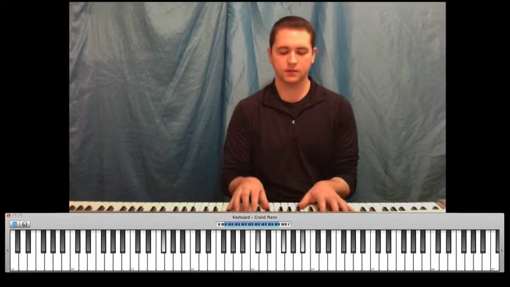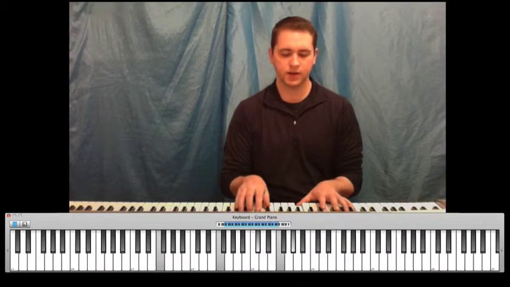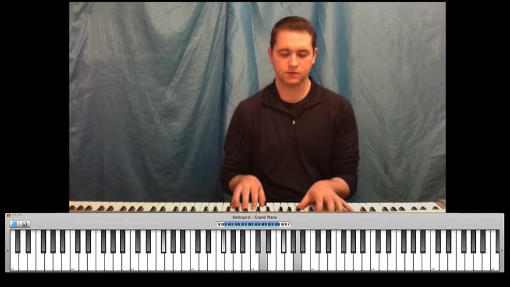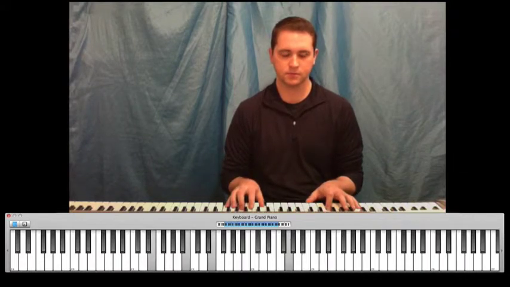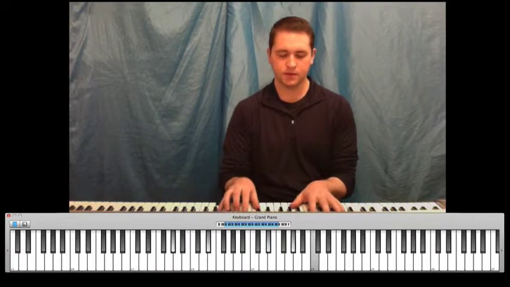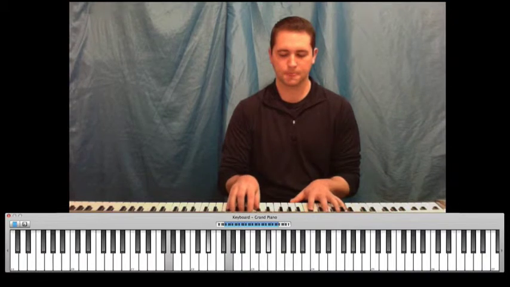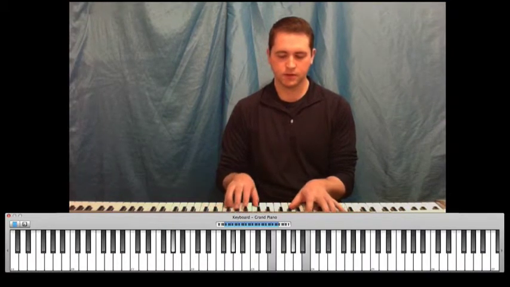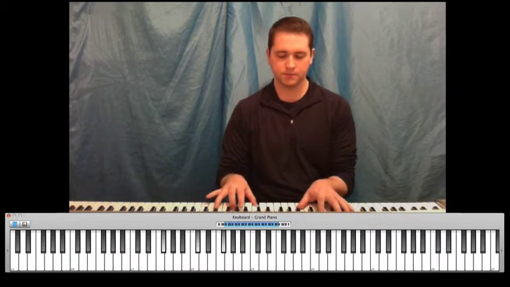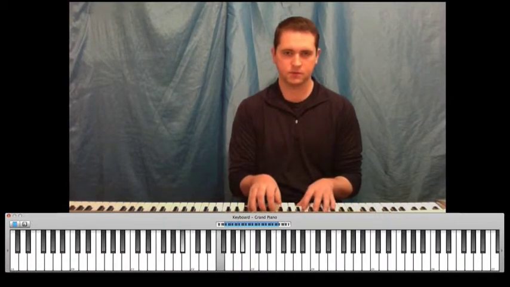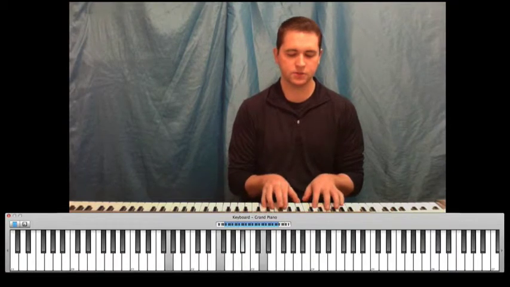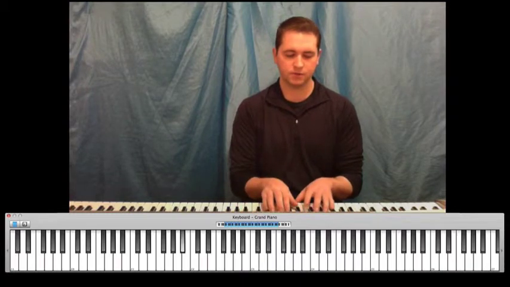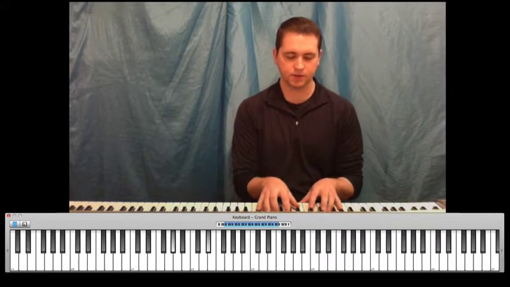Key of G flat, D flat over F, E flat minor. Key of G, D over F sharp, E minor. Key of A flat, E flat over G, to F minor. A, E over G sharp, F sharp minor. Key of B flat, F over A, to G minor. Key of B, finally, B to G flat over B flat, to A flat minor 7.